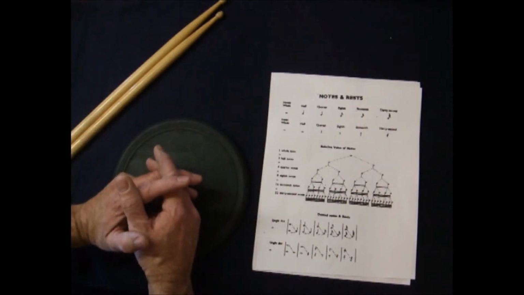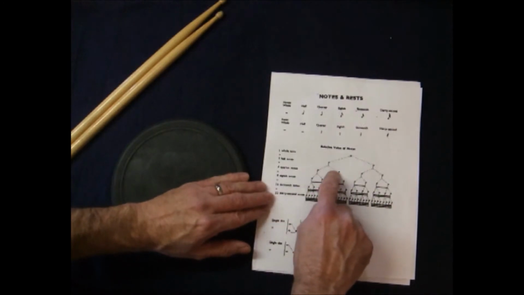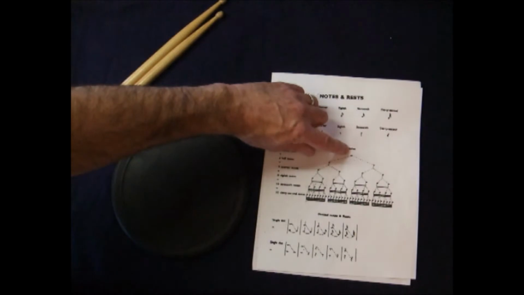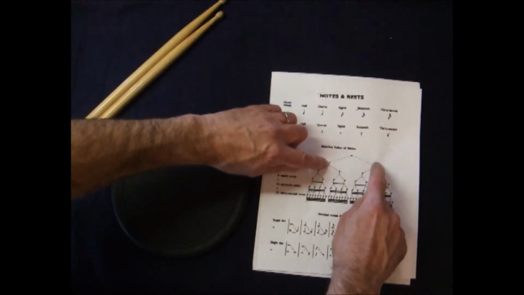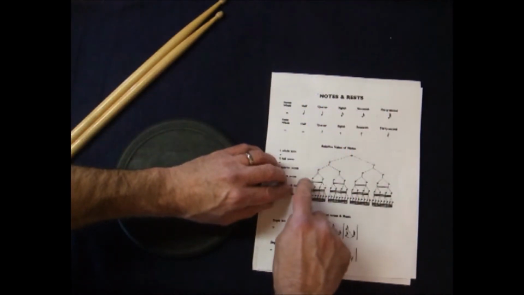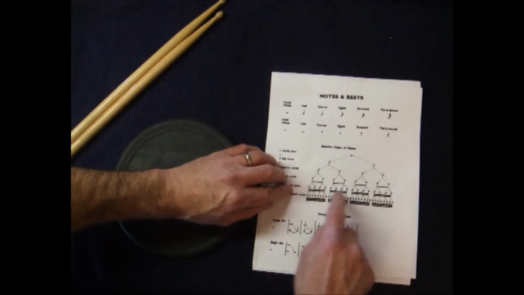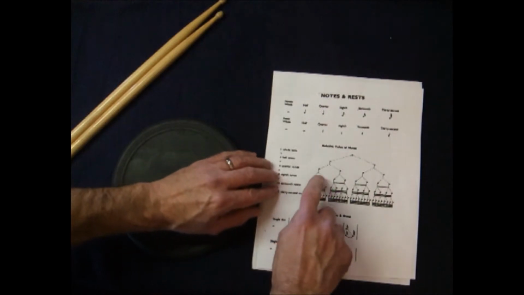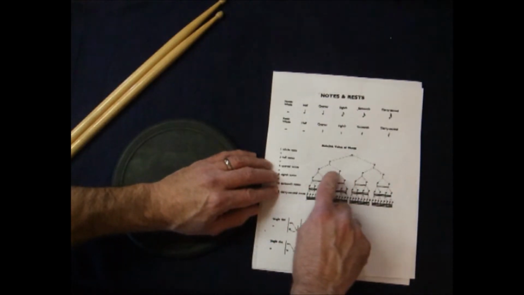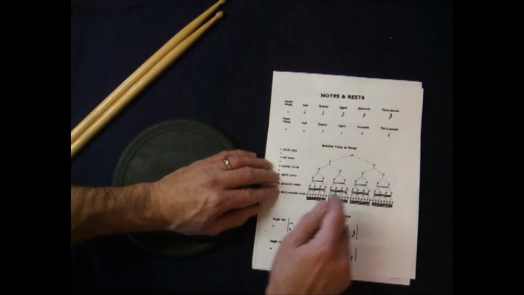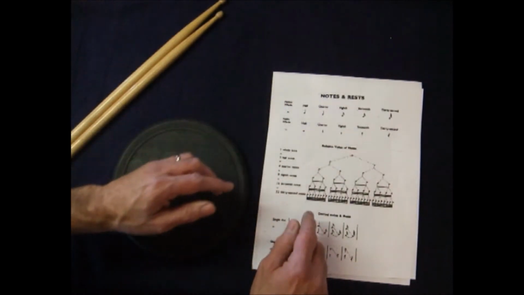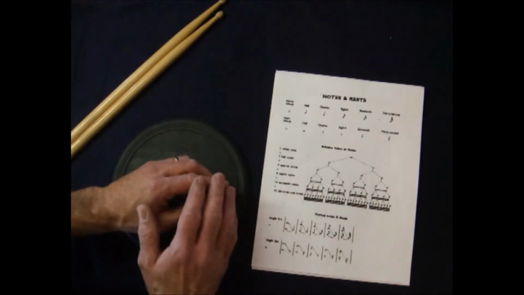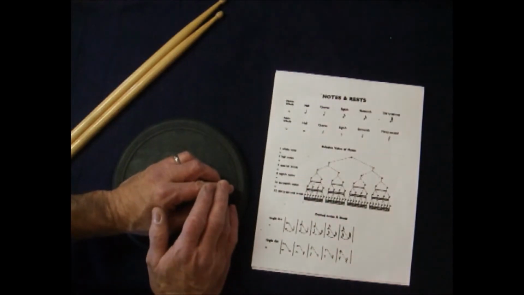What I want to start with first is the quarter note, okay? And we see a pyramid with a whole note at the top, 2 half notes, quarter note, 8th note, 16th note, and 32nd note. So before I really delve into the quarter note and explain why I'm starting with the quarter note instead of at the top, I just want to review and show that with music notation, it's not as scary as we think it is.